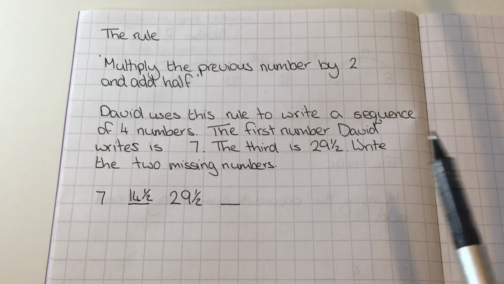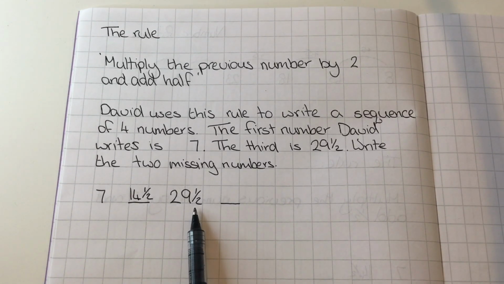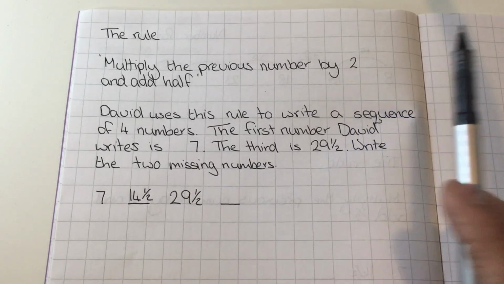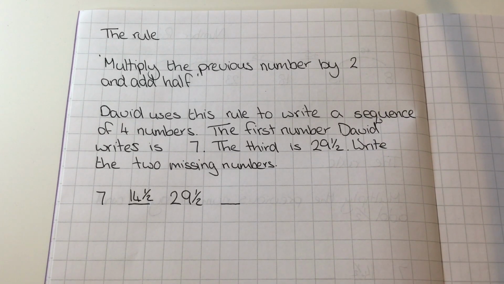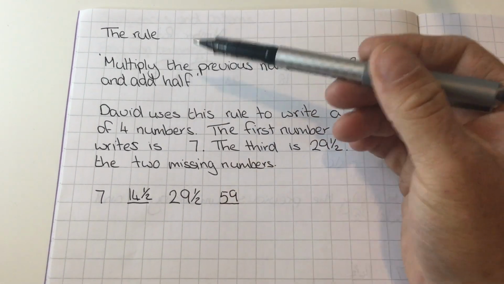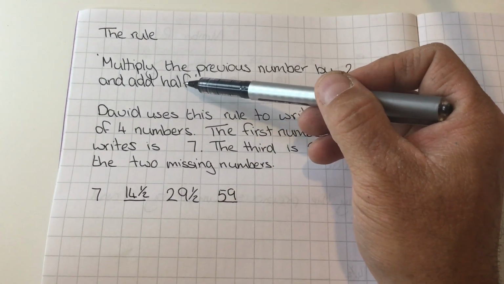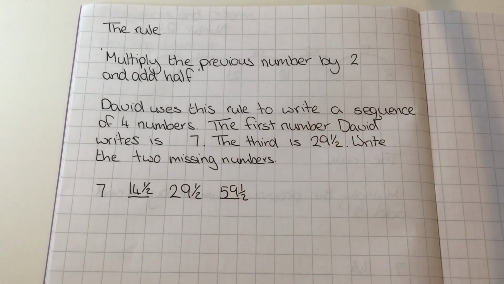29 times 2 is 58. Just hold on to that for the minute. Don't forget to multiply your half by 2. That gives you another 1. So the 58 plus the 1 gives us 59. And don't forget to add the additional half that is up here. Our final number is 59.5.